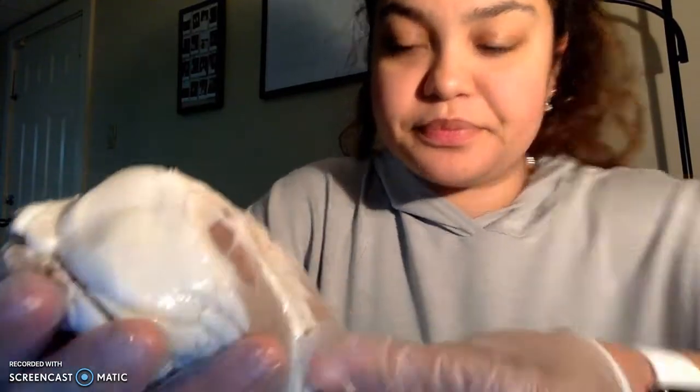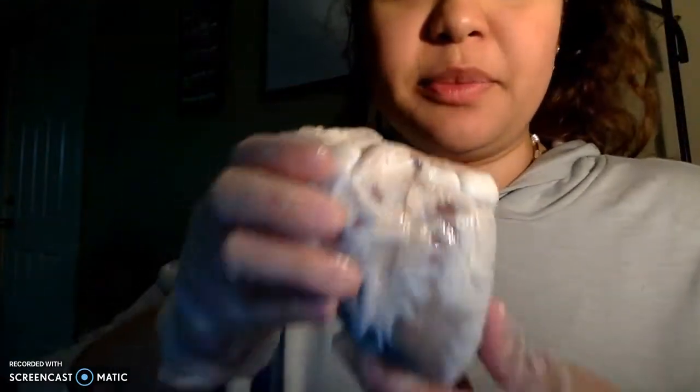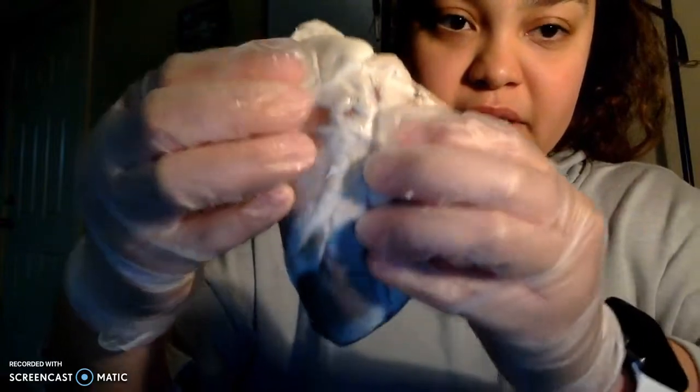Okay, so I am going to go over the heart, which is what I dissected. So right here we have the anterior portion of the heart, posterior. We'll be looking at the heart as if it was placed in one's chest. So this is the left side right here, and this is the right side.